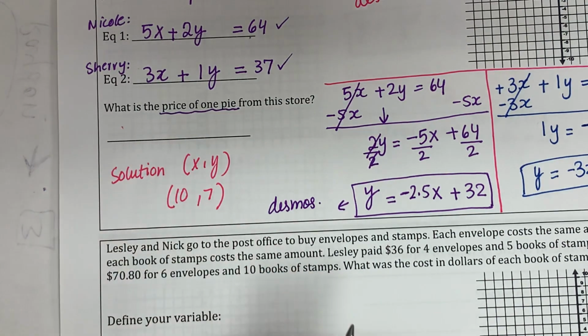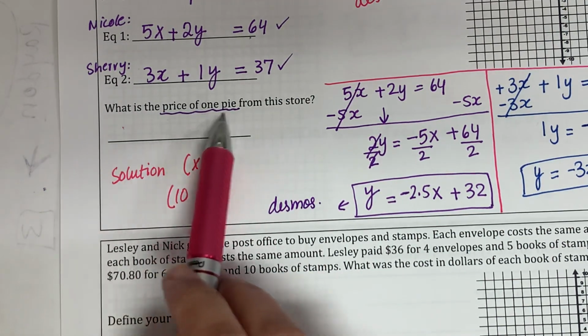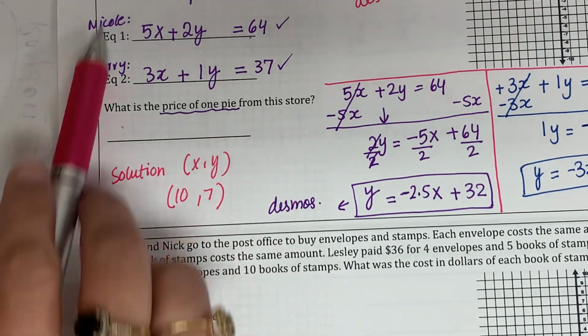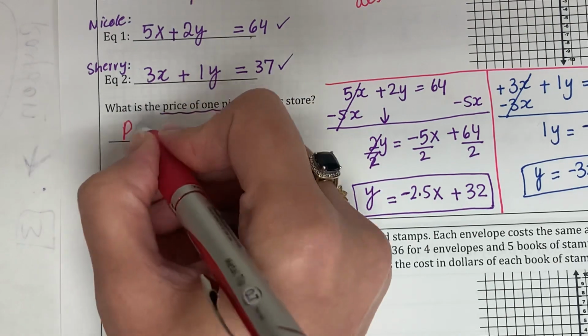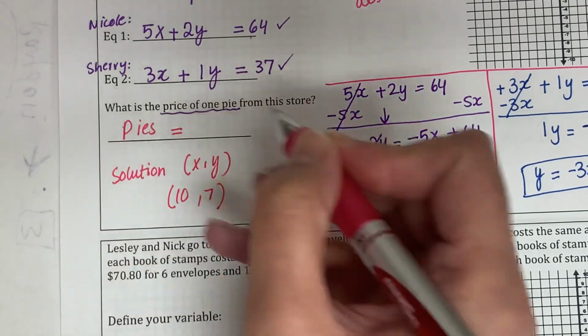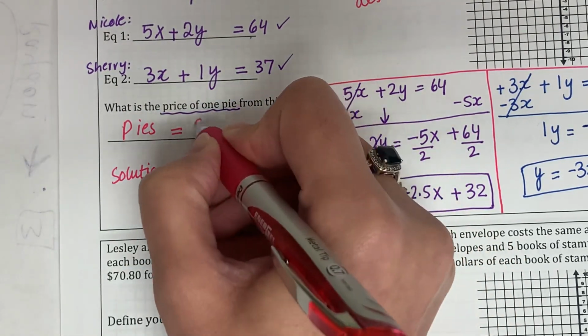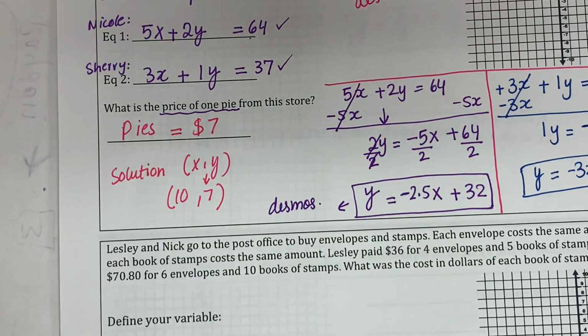You have not answered your question yet. It says, what is the price of 1 pie? Go back, pie is y. So now your answer should be that pie is y, which is $7, because it was all dollars. So $7 is the value of the pie.